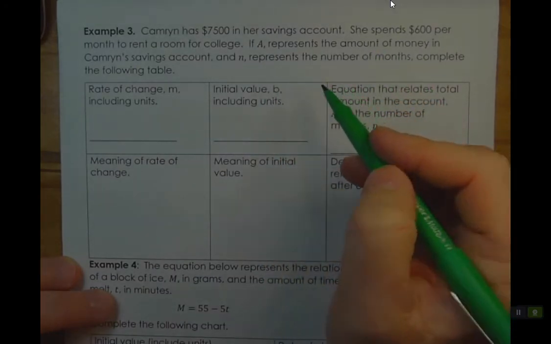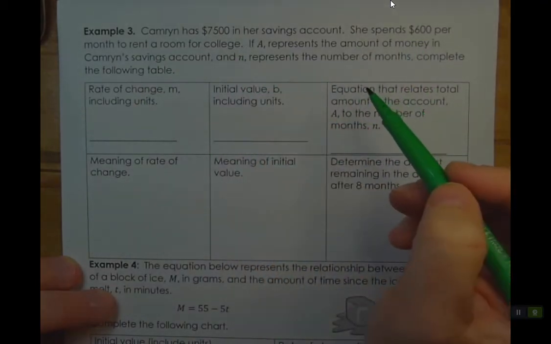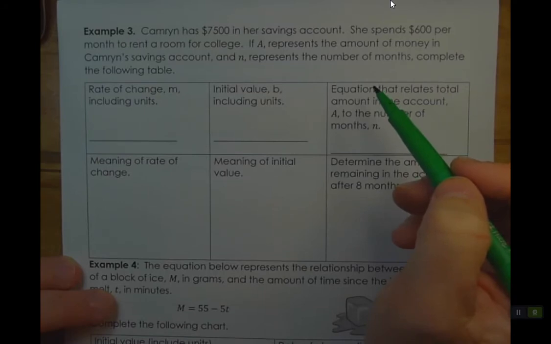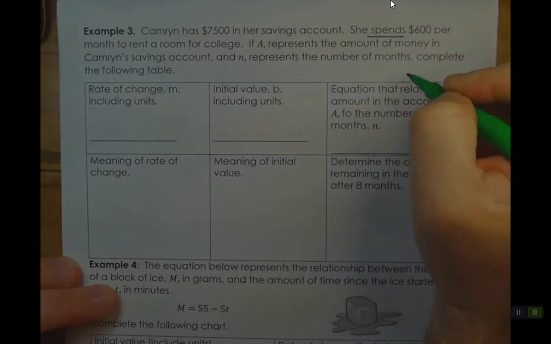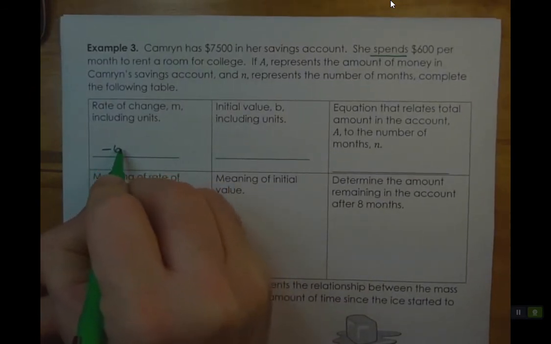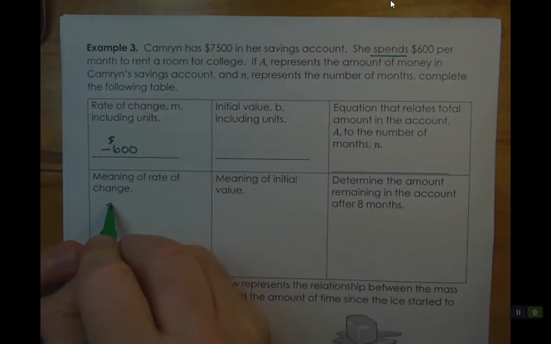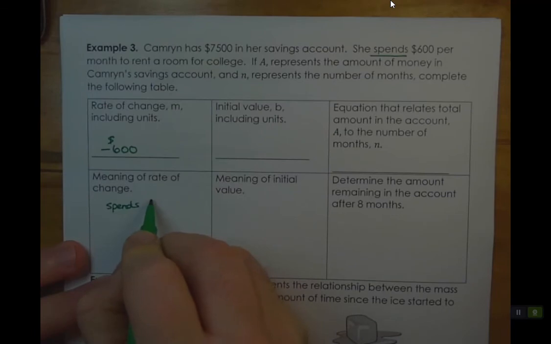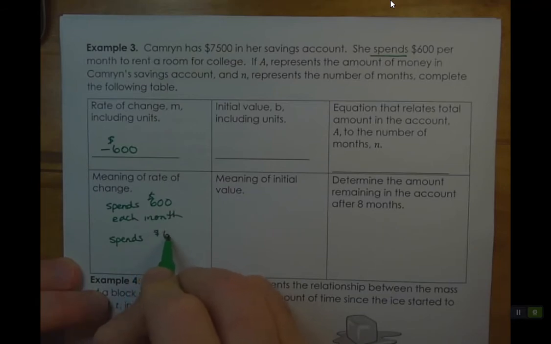So what's really happening? When you're looking at this, is the amount of money increasing or decreasing? We know it's decreasing because we're spending that. So we know that our rate of change is decreasing by $600 per month, because she spends $600 per month.